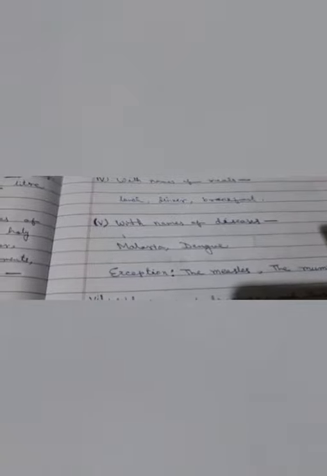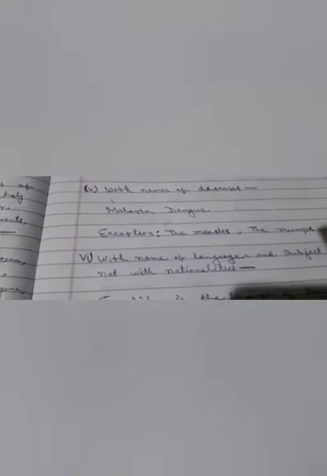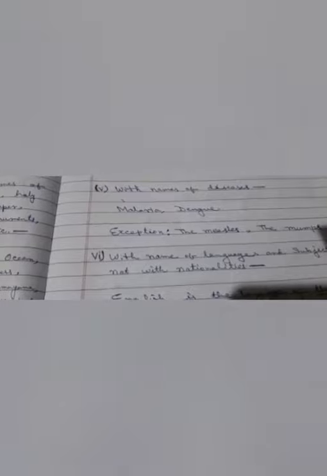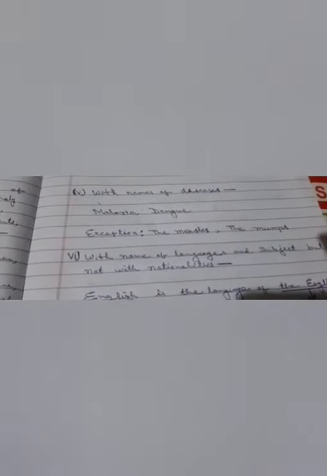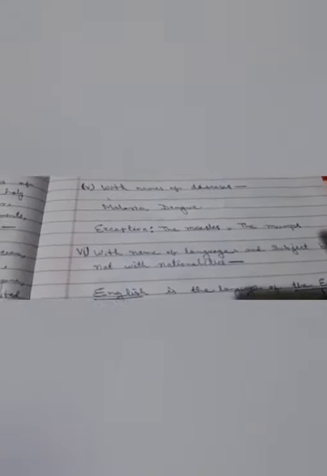Number 4, with names of meals, like lunch, dinner, breakfast. When we use such words, we'll never use an article before them. Number 5, with names of diseases, malaria, dengue, and many more. We don't use any kind of article. But there are exceptions. Measles and mumps, before them we always use the.